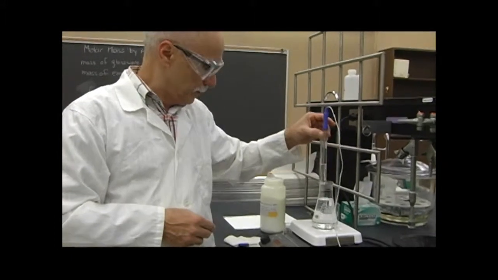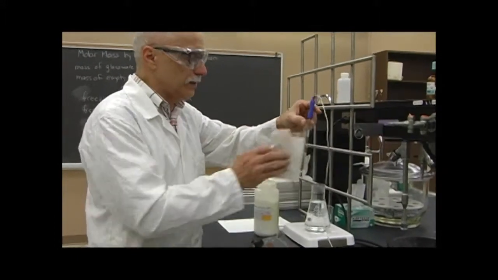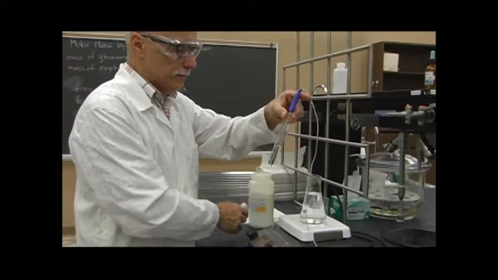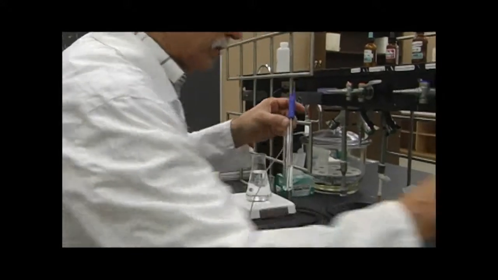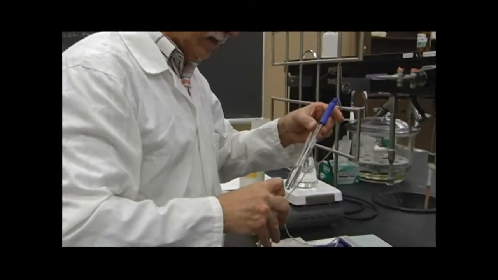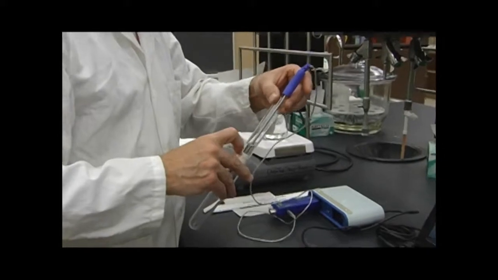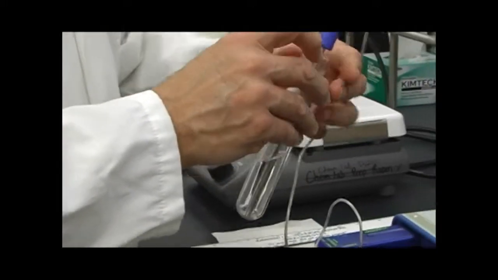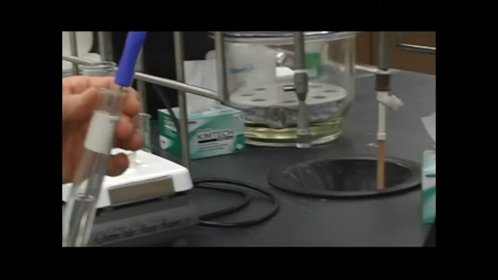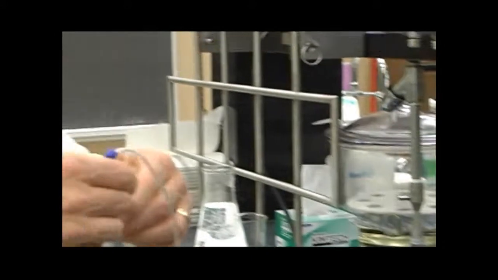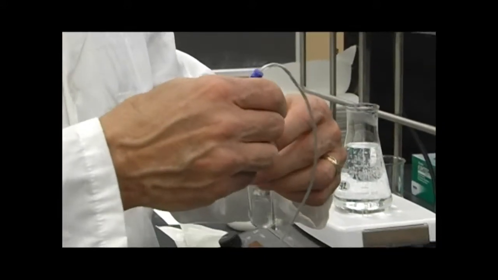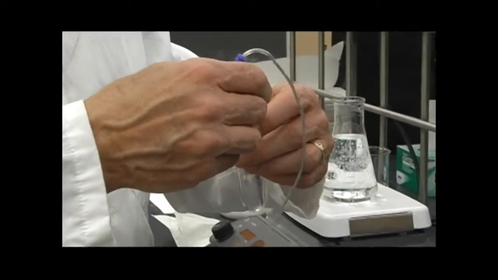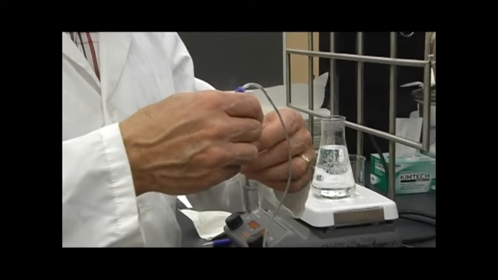Okay, we have put the unknown in the melted lauric acid, and we'll put this smaller test tube into the cooling jacket. And we will start the computer. And we will do the same technique.